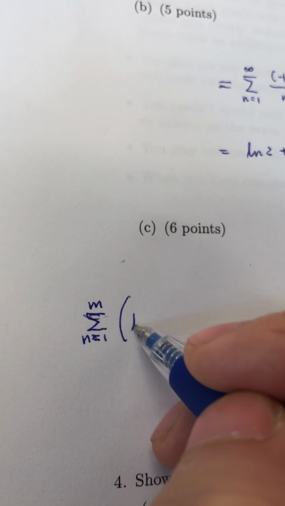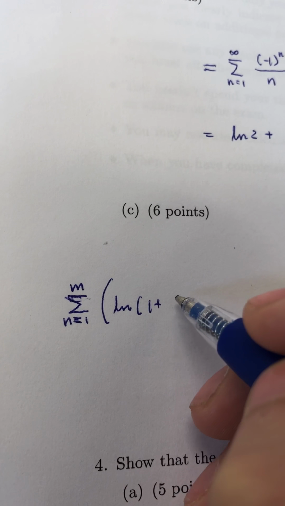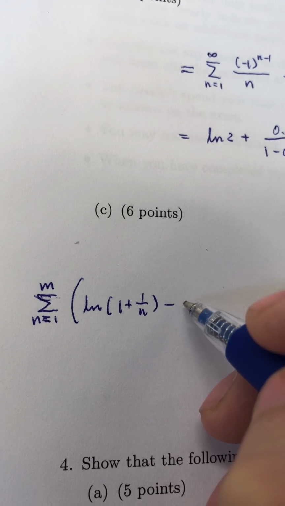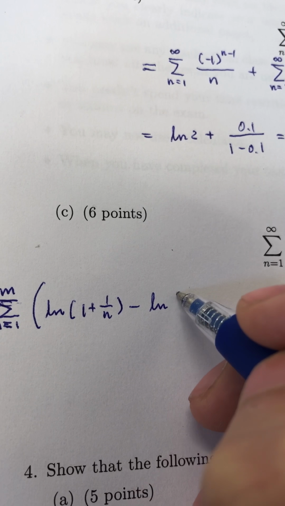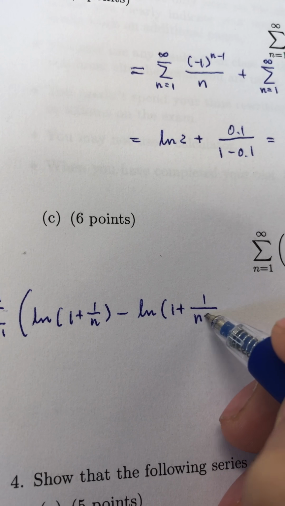The summation is the same: log of 1 plus 1 over n, minus log of 1 plus 1 over n plus 1.